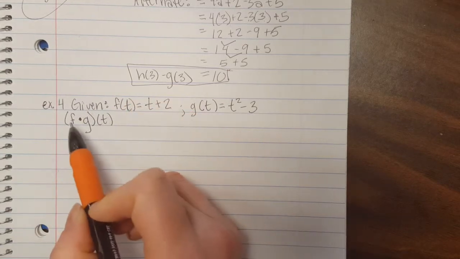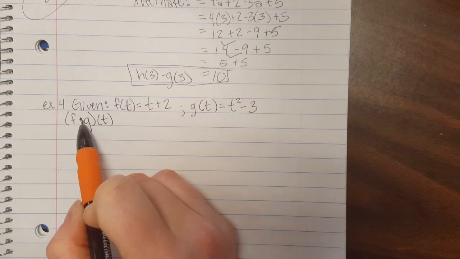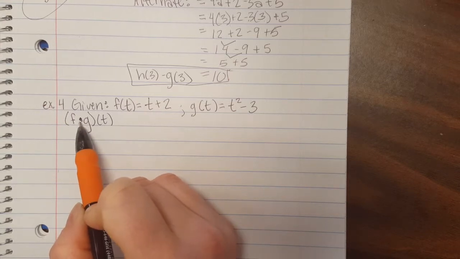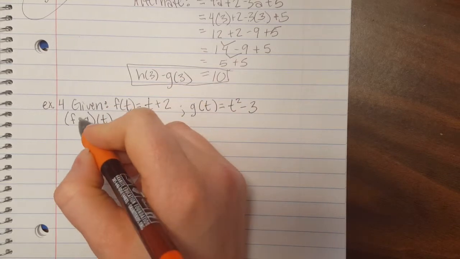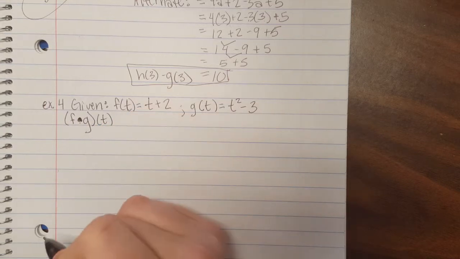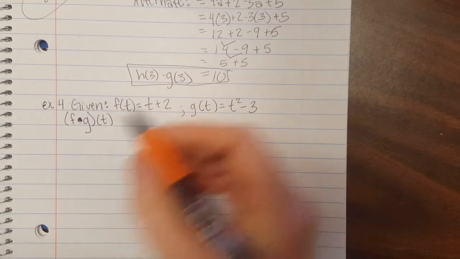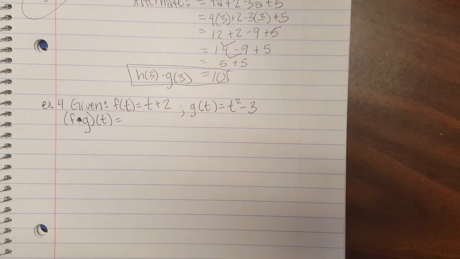Now be very careful. This times needs to be filled in. Next year when you go to Secondary Math 3, there'll be an open circle here, and it means something that's not times. It means f of g. So that's something different that we're not going to be doing this year. So make sure that dot is definitely filled in for times. Okay, so we need to go in the order they list it. First is f.